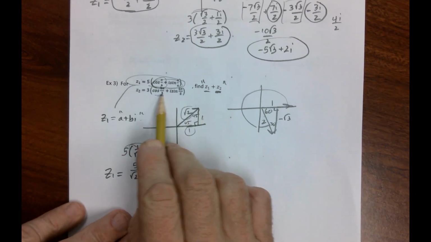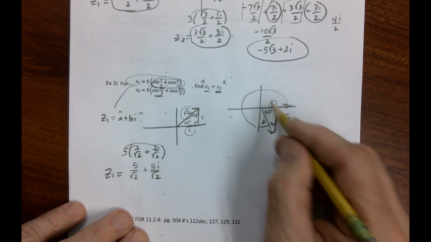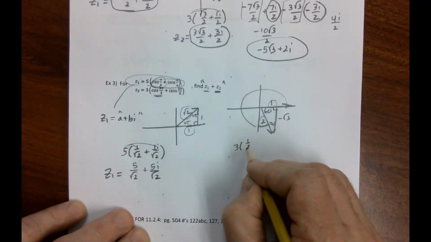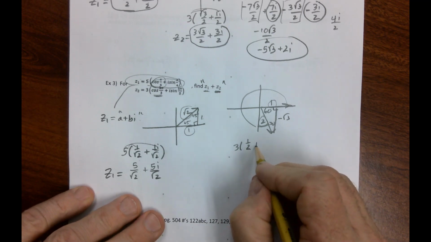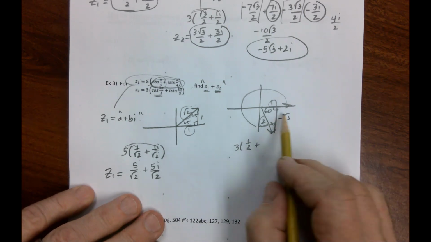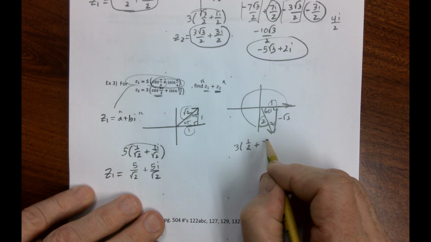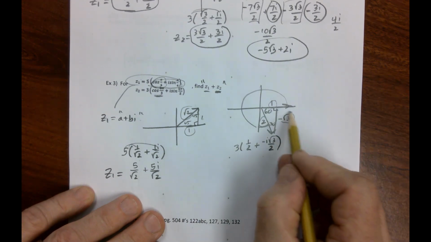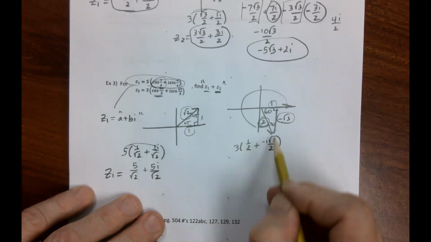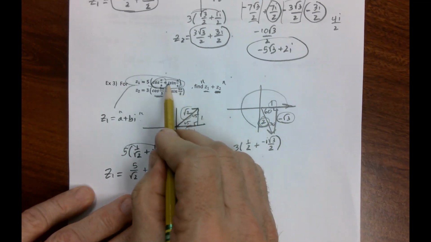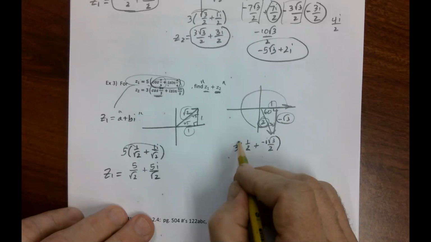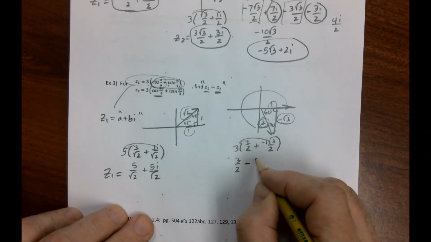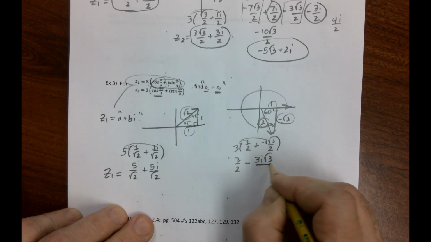What's cosine? Cosine is adjacent over hypotenuse, so here we go. 3 times 1/2 plus sine, negative i square root of 3 over 2. So it's just opposite over the hypotenuse with the letter i kind of lingering. Distribute, distribute, so I get 3/2 minus 3i square root of 3 over 2.